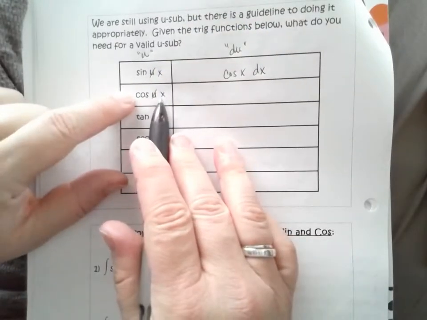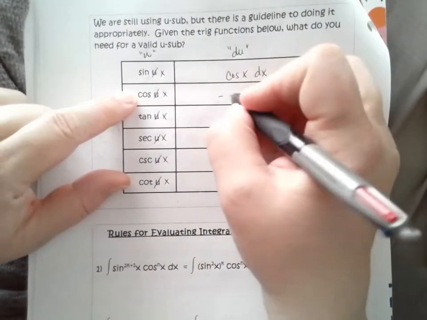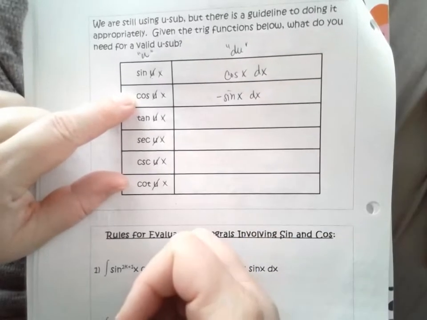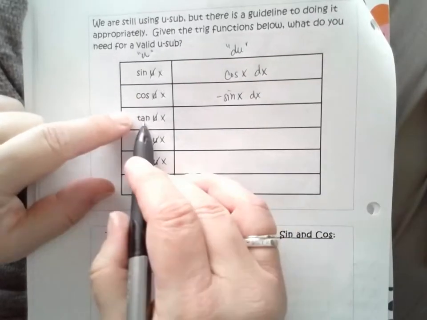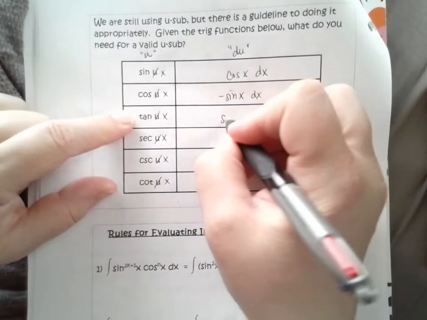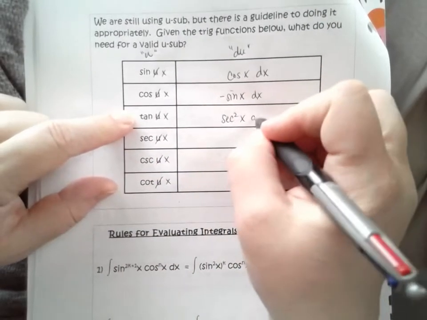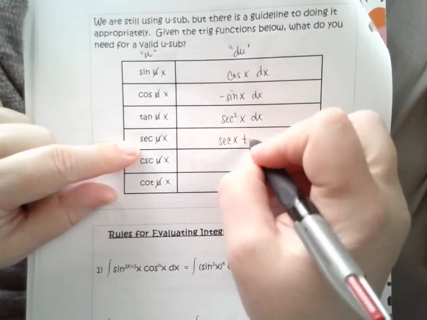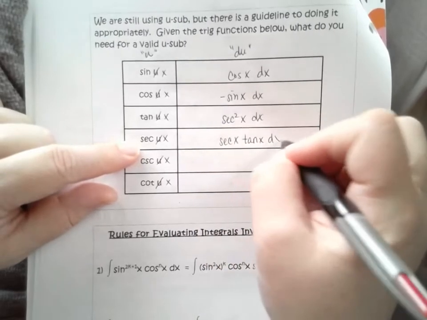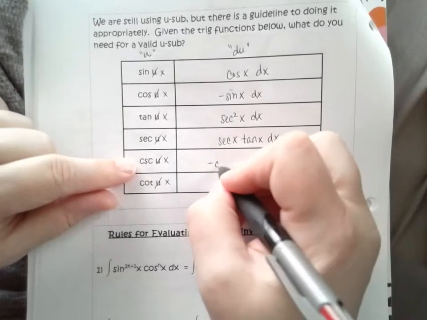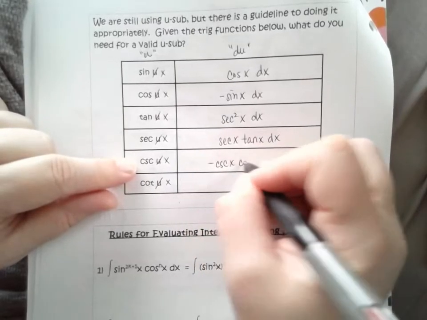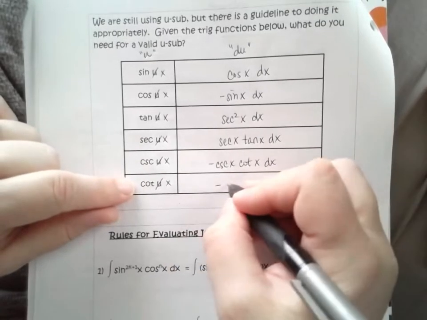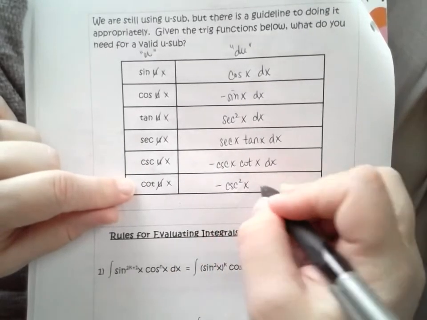If I had cosine, in order to integrate, I would need a negative sine x dx. To integrate tan, I would need a secant squared. To integrate secant, I would need a secant tan. To integrate cosecant, I would need a negative cosecant cotan. And to integrate cotan, I would need a negative cosecant squared.